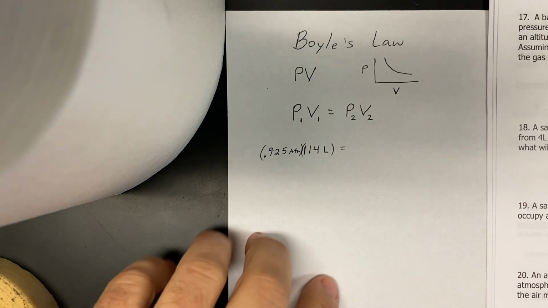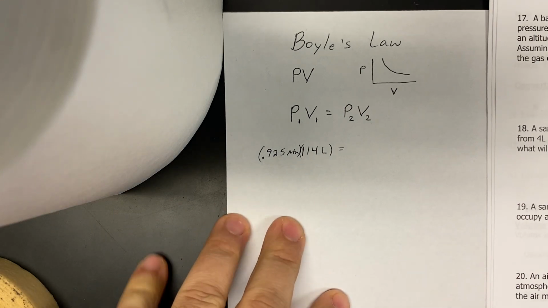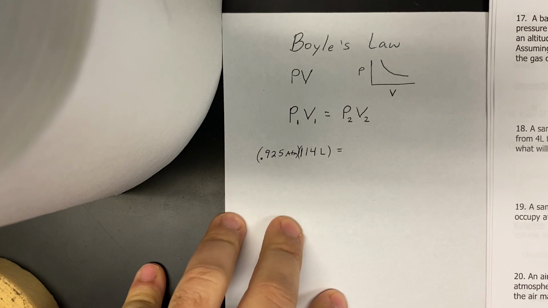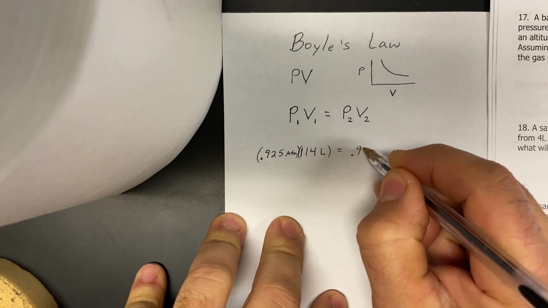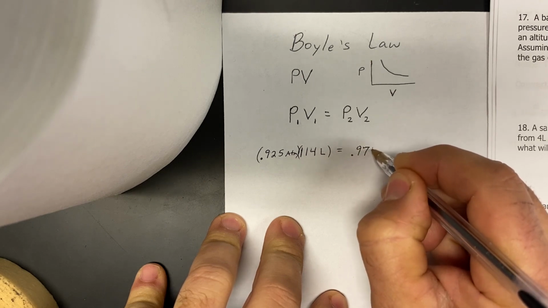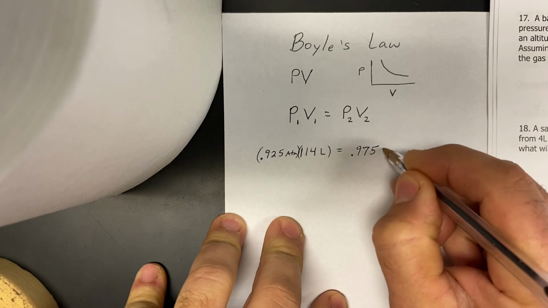Yeah, I know, but to get the atmosphere, couldn't you subtract the two atmospheres and then multiply what you get by the liters and then add it? We could try it your way.